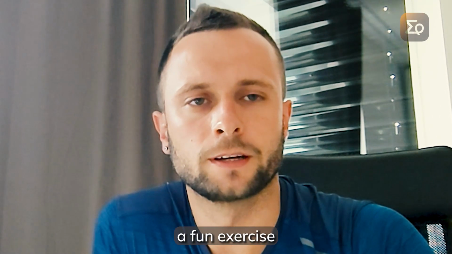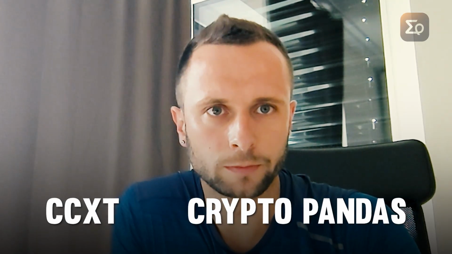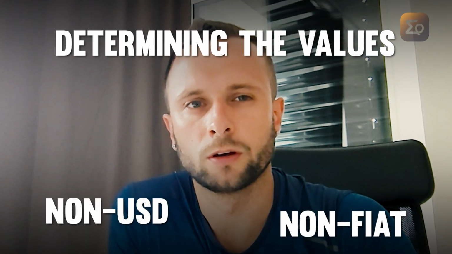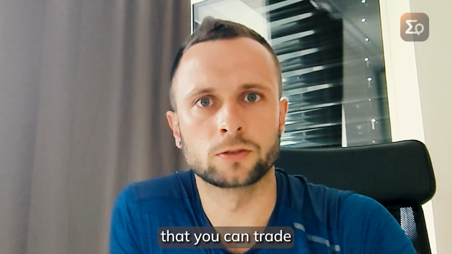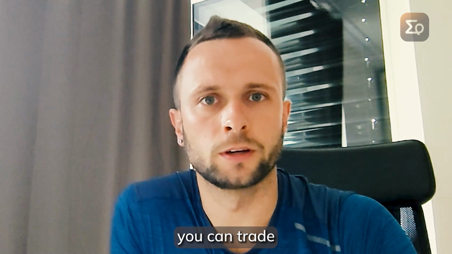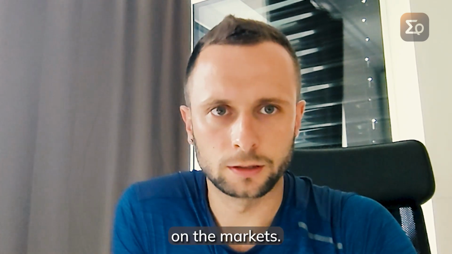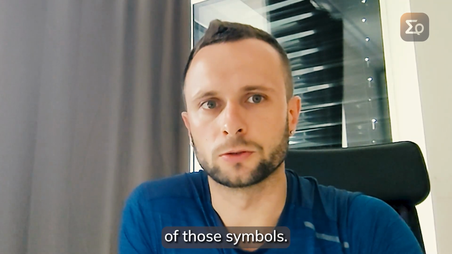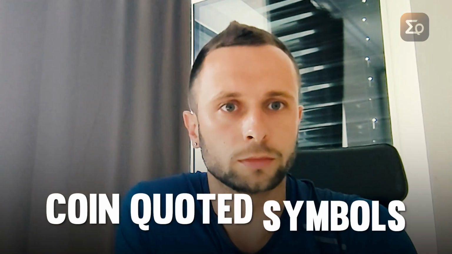Today is going to be a fun exercise because we're going to be using CCXT and CryptoPandas to work with a very common problem in cryptocurrency data, which is determining the value of non-USD or non-fiat based symbols. You will often find on crypto exchanges that you can trade coin-to-coin symbols. For instance, you can trade ETH versus BTC, or you can trade BNB versus ETH, which is very cool for providing extra liquidity on the markets, but it does come with the downside of adding complexity with regard to determining the value of those symbols. And so today we're going to be using CryptoPandas to determine the USD value of coin quoted symbols. So let's jump into it.